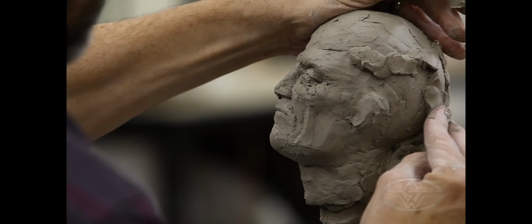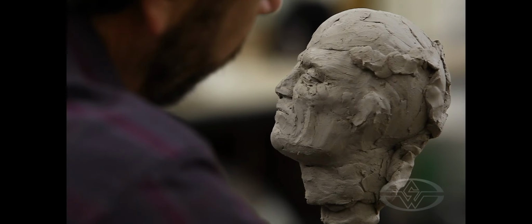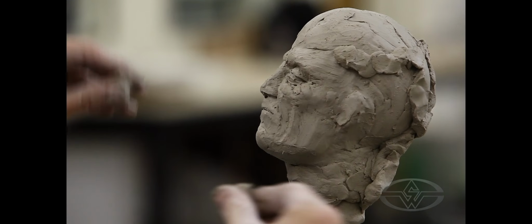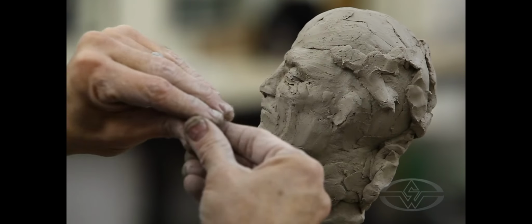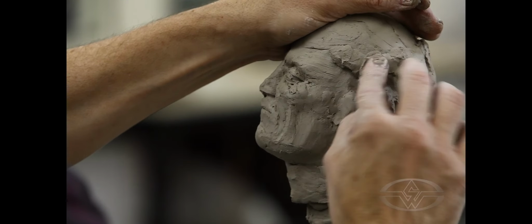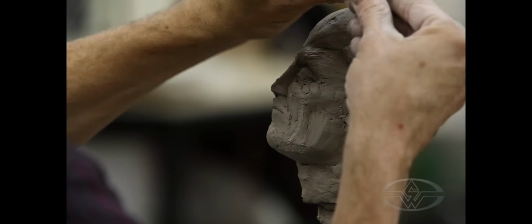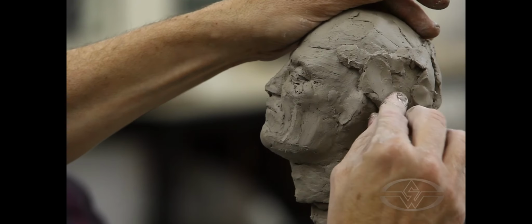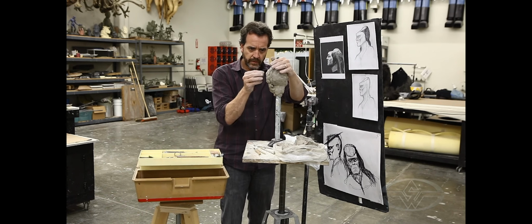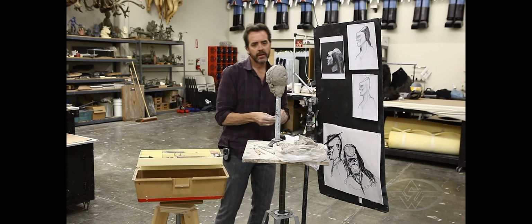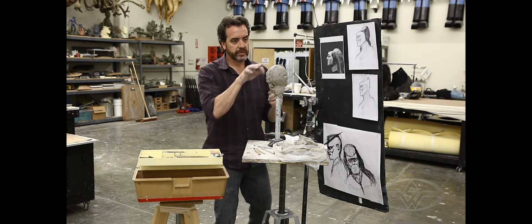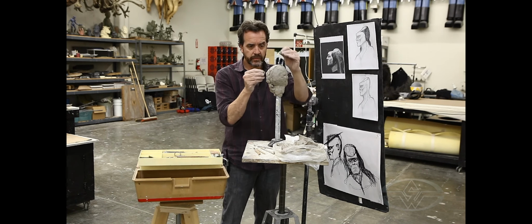And then once I block in enough of this, I can just go in and fill in the voids in between. So right now this is just more about creating the right mass to help balance what's going to be gone when I start removing things from the top of the head.